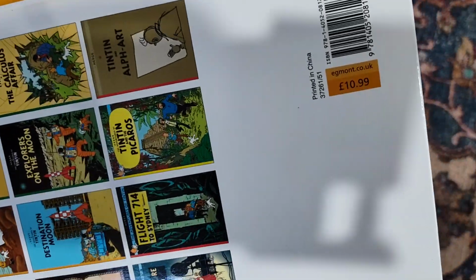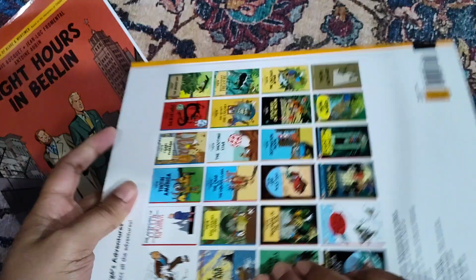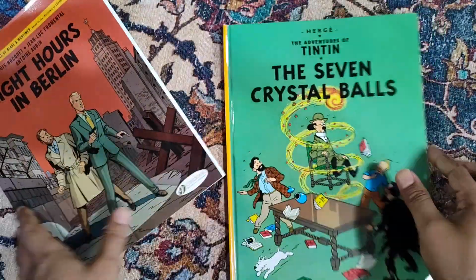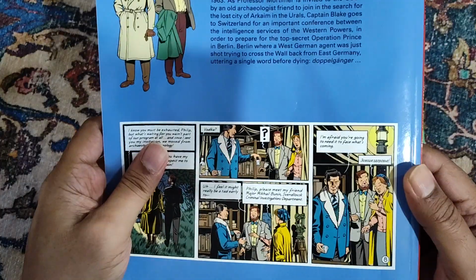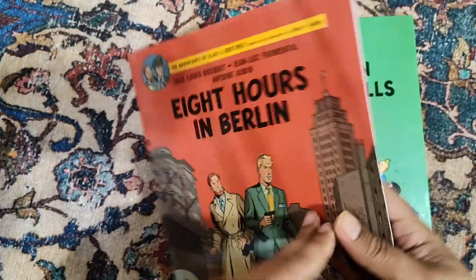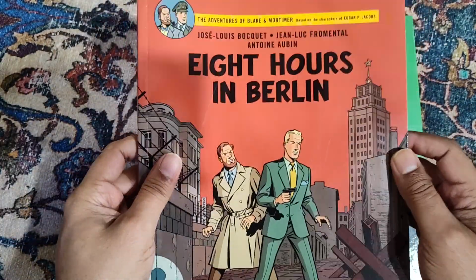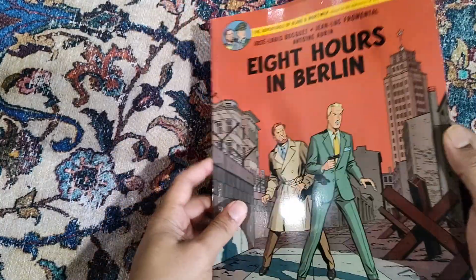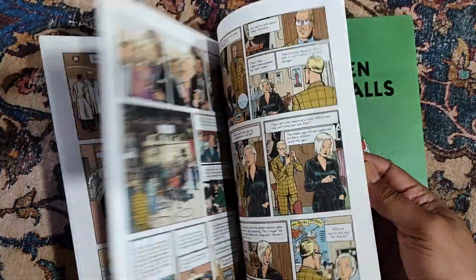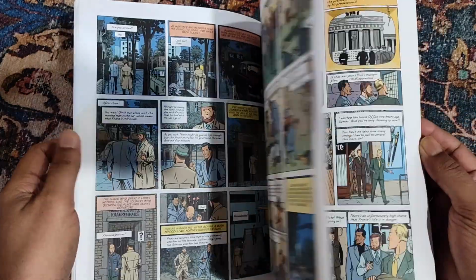A Tintin comic book, you can still find for, like, over here it's £10.99. In US dollars, it would be about $13 something. But Blake and Mortimer books are very, very expensive. I don't know why. They're like $30, $40, $50 online. I'm not sure why they're so expensive. Maybe they're very rare and it's not as popular as the Tintin comic book, but they're very, very expensive.